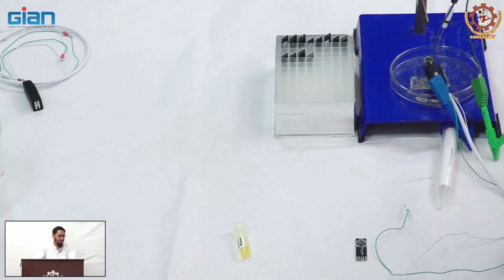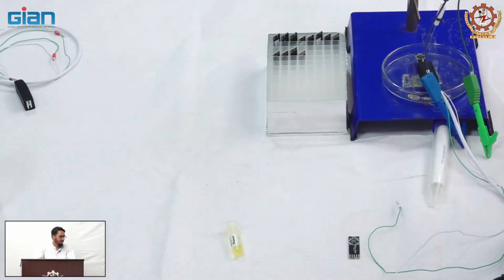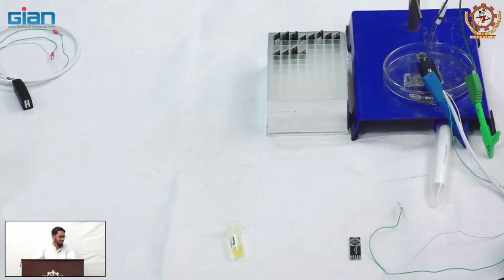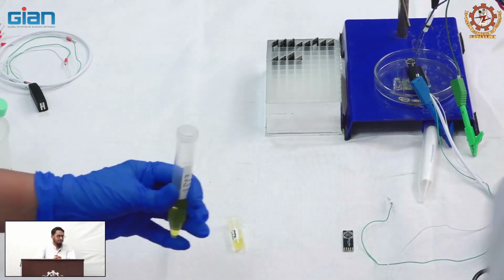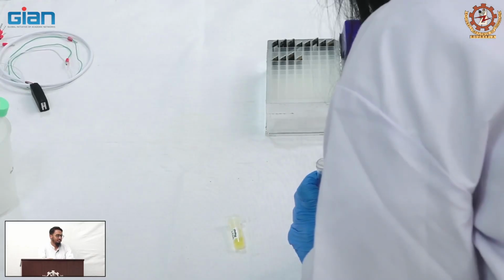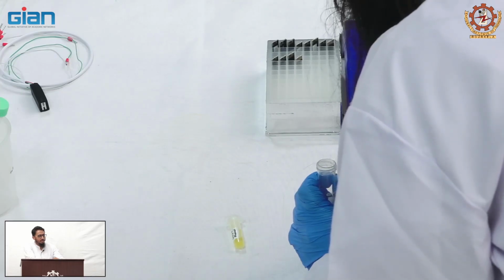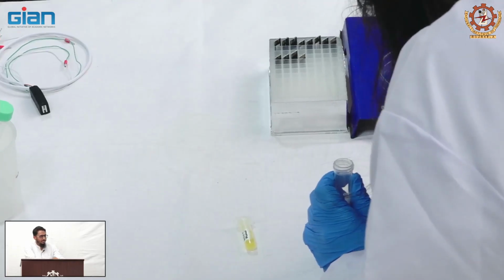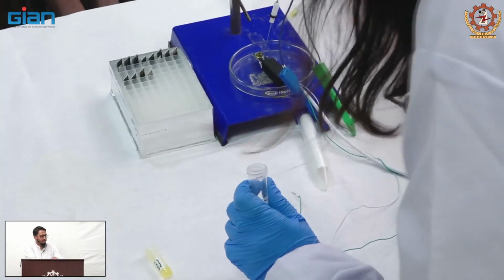So for this we will be using a pipette to draw out the potassium ferrocyanide solution. We will ensure that when we are dropping the potassium ferrocyanide solution on the working electrode, the solution covers the entire area of the electrode and there are no air bubbles on the working electrode or the counter electrode or the reference electrode.